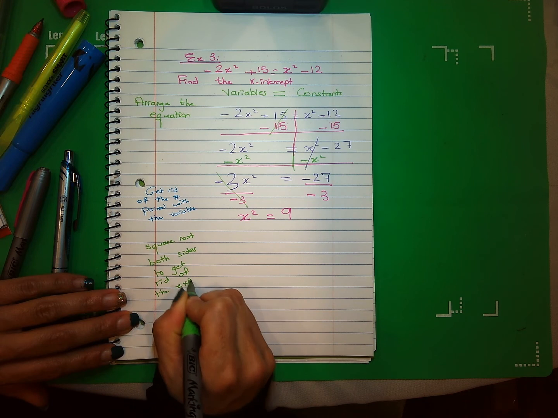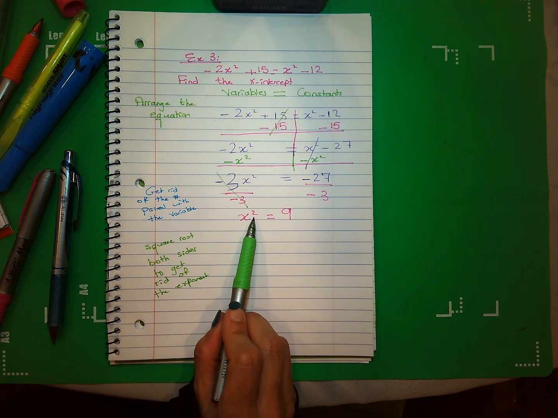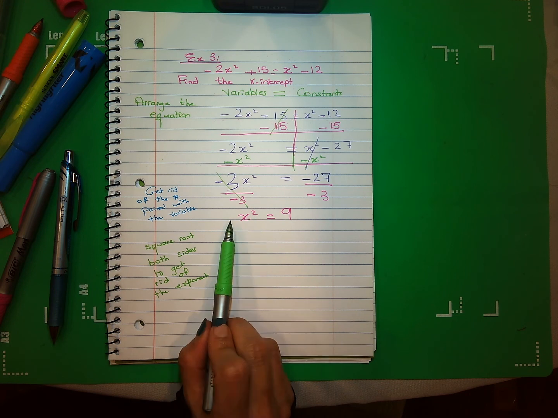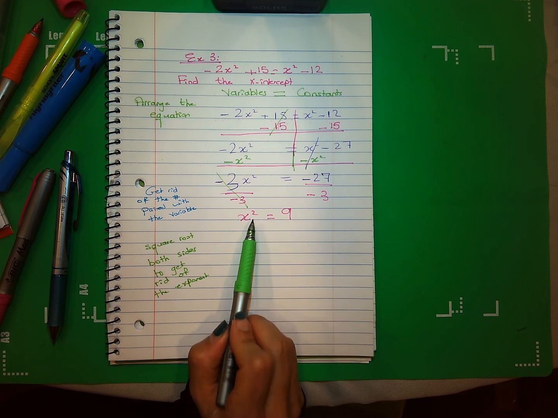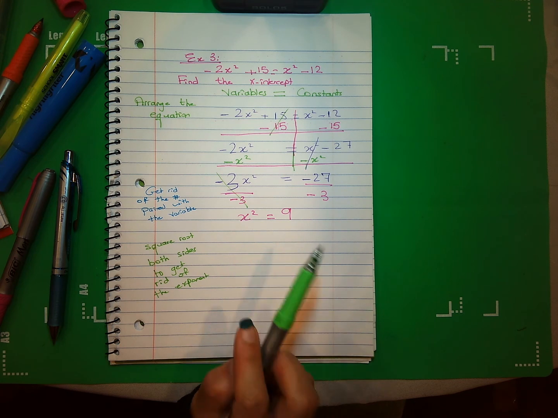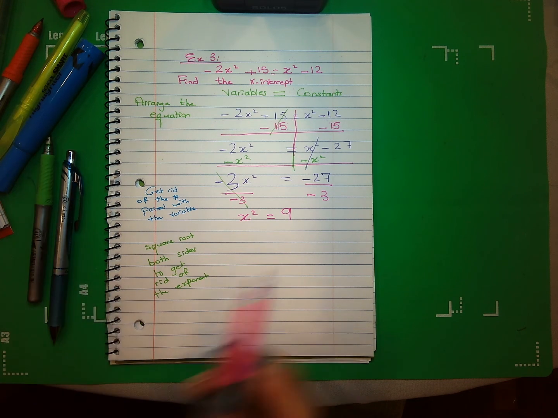And by the way, if you have a cube in here, or to the third power, you can do the cubic root on both sides. If you have to the fourth power here, you can do the fourth root on both sides. We're gonna get to this in future lessons.